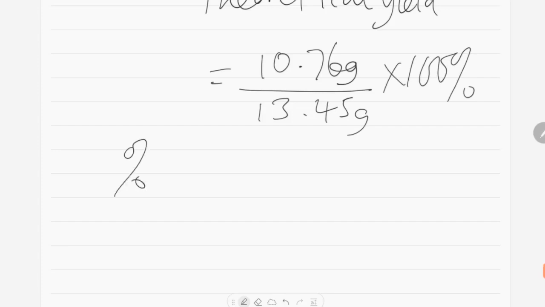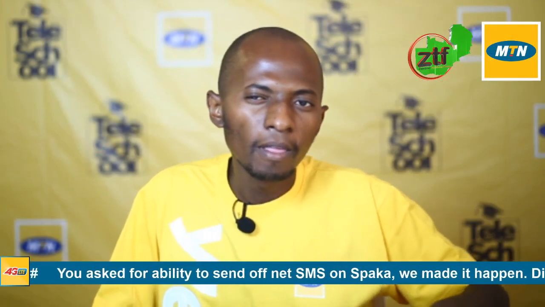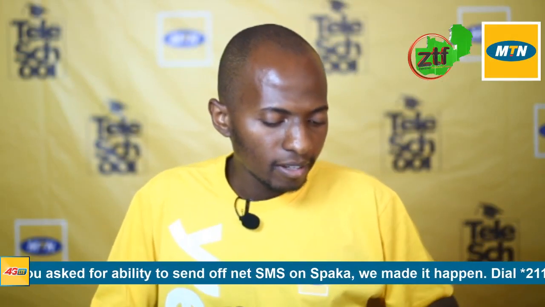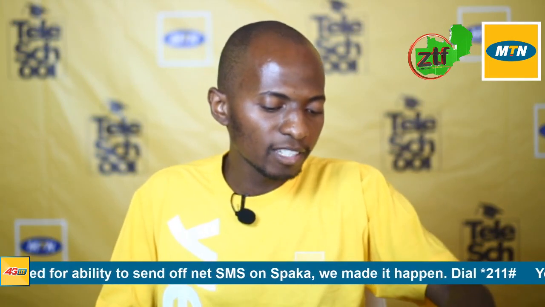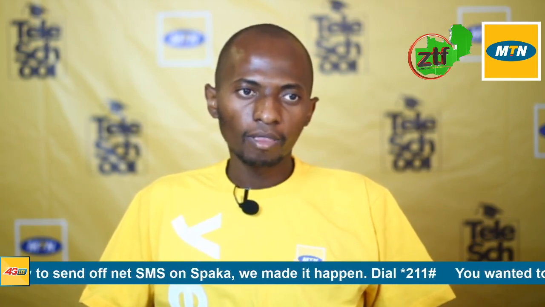So the percentage yield is going to be 80.2%. So that is how we find the percentage yield of the zinc sulfate crystals that were obtained.